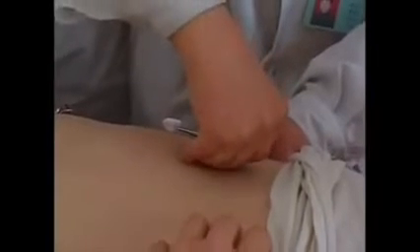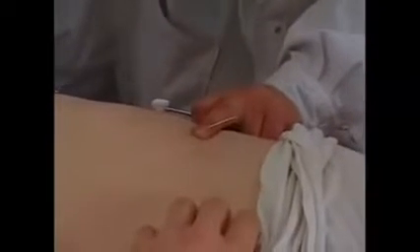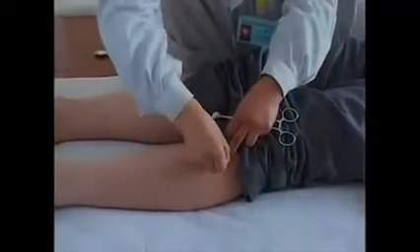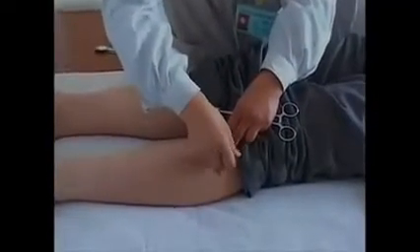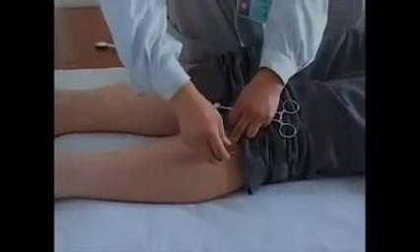Gallbladder 34 is located in the depression anterior and inferior to the capitulum fibulae. Needle perpendicularly or obliquely 1 to 1.5 cun. Liver 2 lies on the dorsum of the foot proximal to the margin of the web between the first and second toes. Needle perpendicularly 0.5 to 0.8 cun.